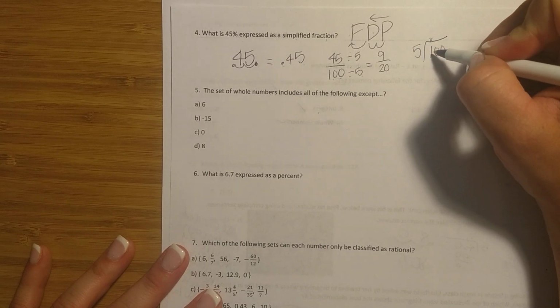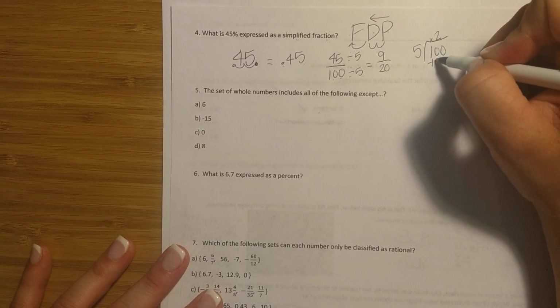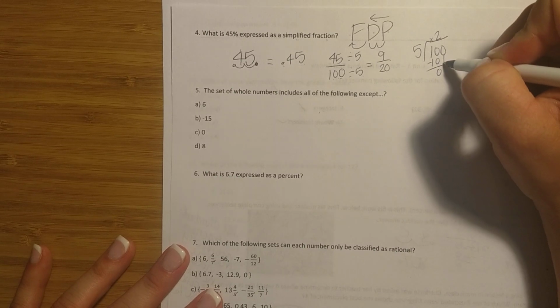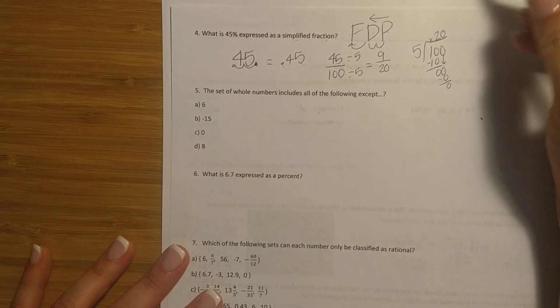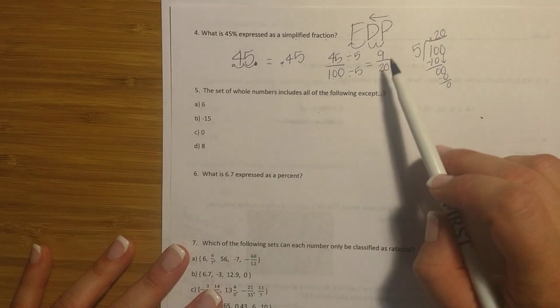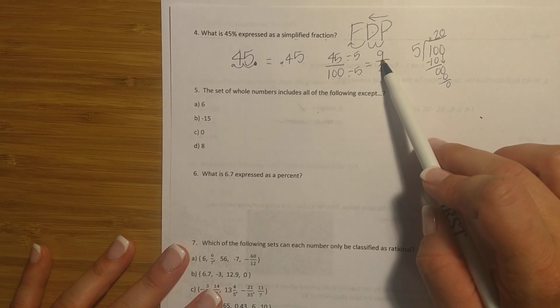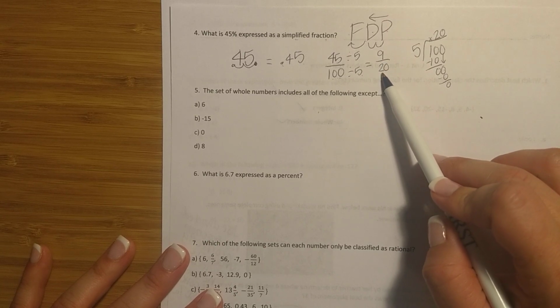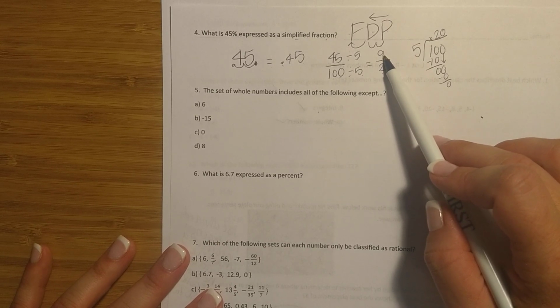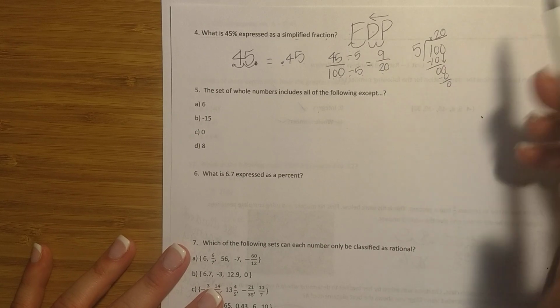5 won't go into 1, but it will go into 10 2 times. 10 minus 10 is 0. 5 goes into 0 0 times. So that's how you could get 20. Now looking at this, I know the only thing that goes into 9 is 3, and 20 does not go into 3. And I know 1 times 9 also gets me 9, but 9 does not go into 20. So this is in simplest form.